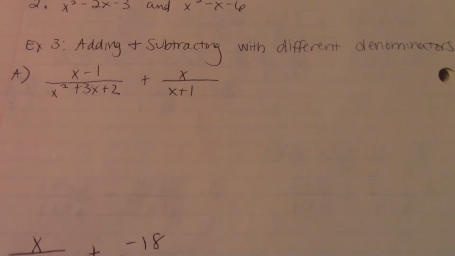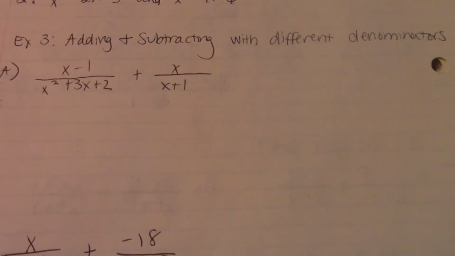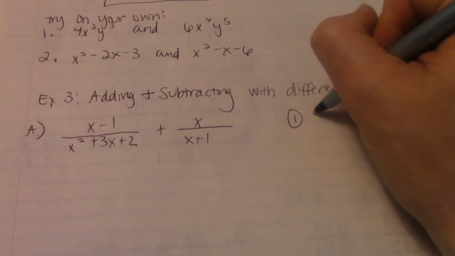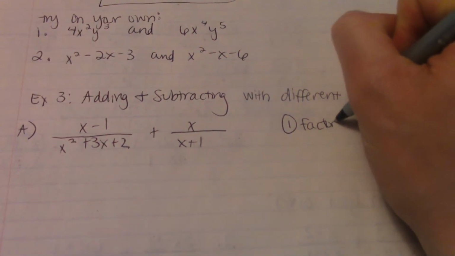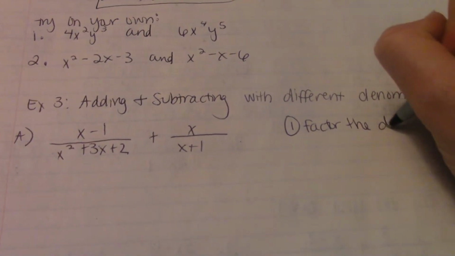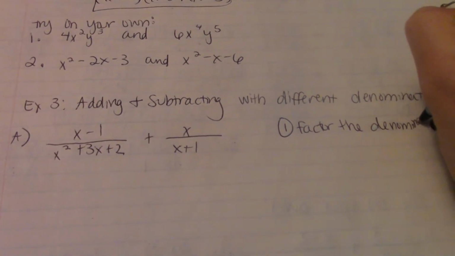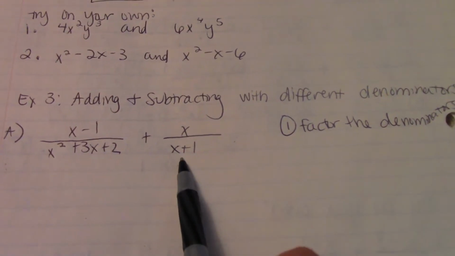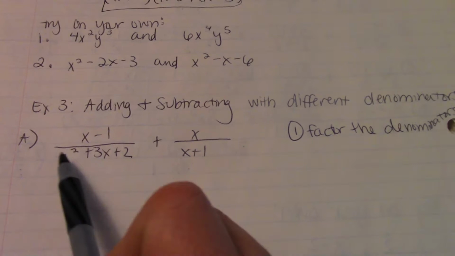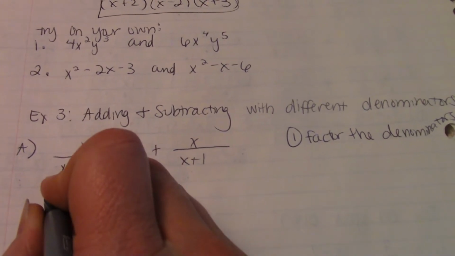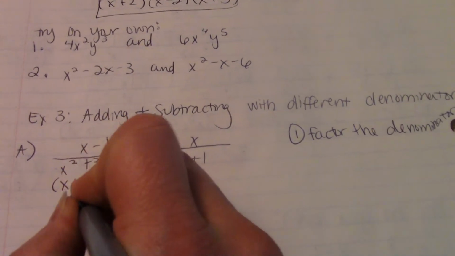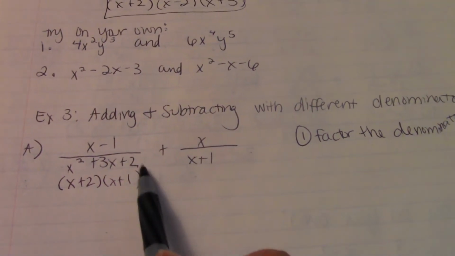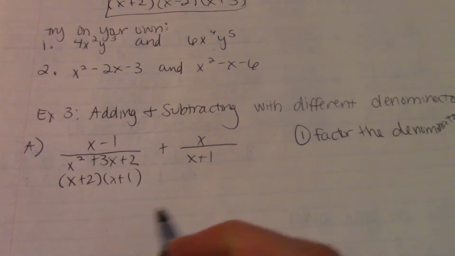Example 3, adding and subtracting with different denominators. Our first step, factor the denominators. So factor the bottoms. This one's already factored, there's no GCF and there's no squared. This one can be x plus 2, x plus 1. So this really equals this right here.